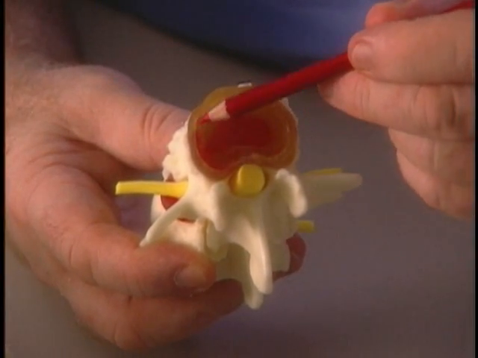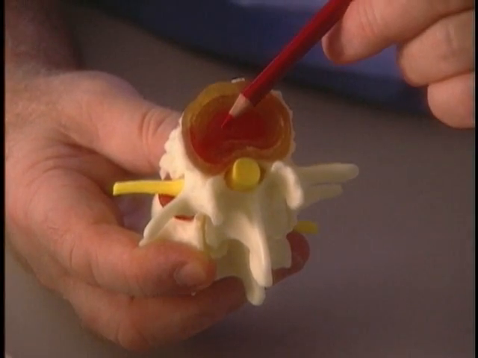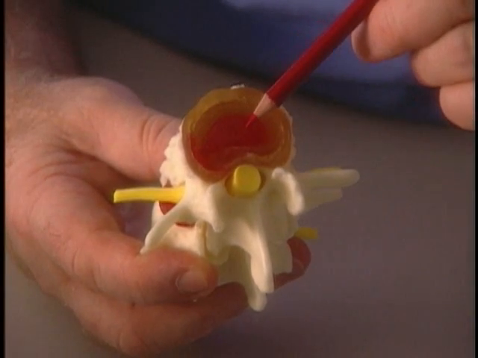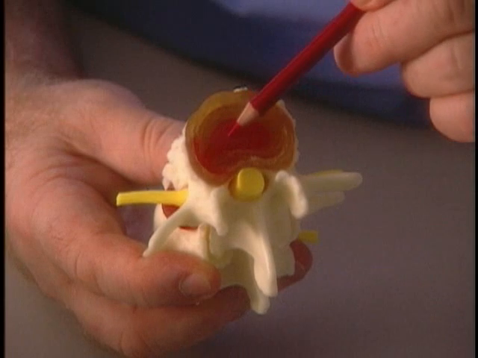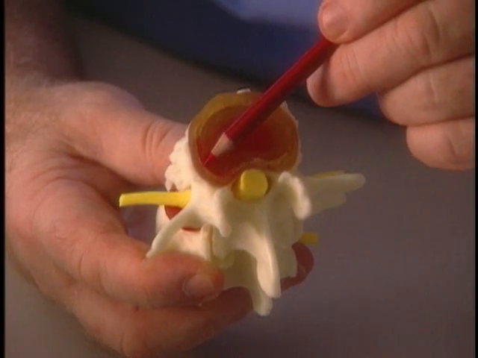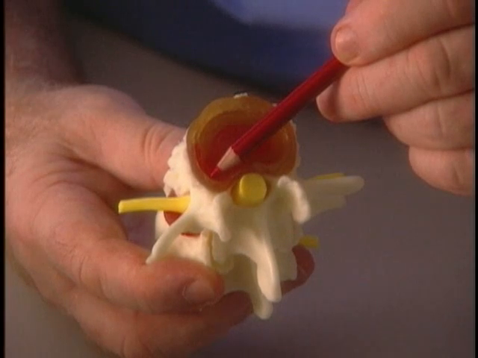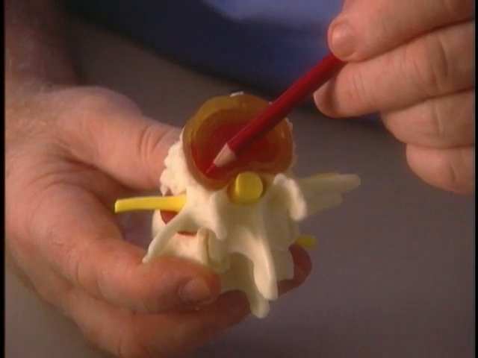When this happens, the pressure in the central part of the disc can now push material through this crack into the outermost part of the disc annulus. This causes the outside or annulus to protrude or bulge slightly. This in itself can be a cause of back pain because this outer membrane is sensitive and contains a number of nerves which let you know this membrane is being stretched.